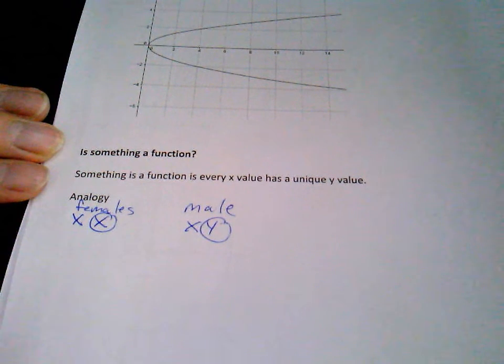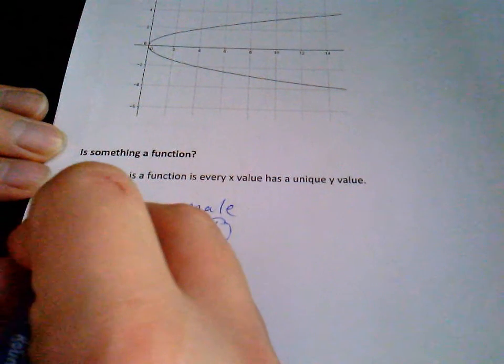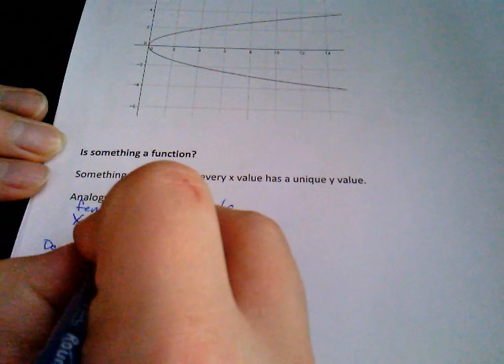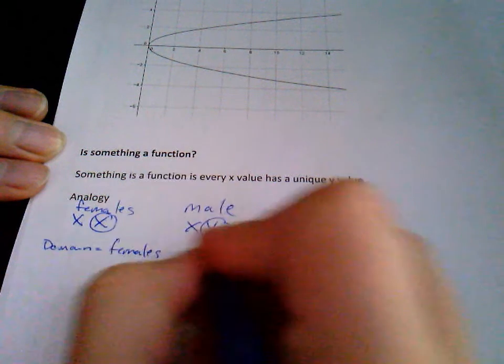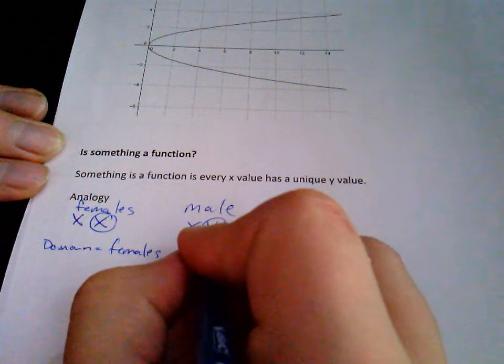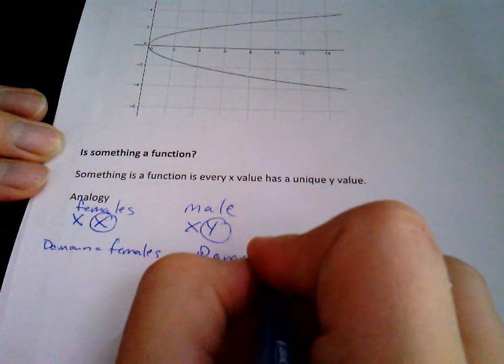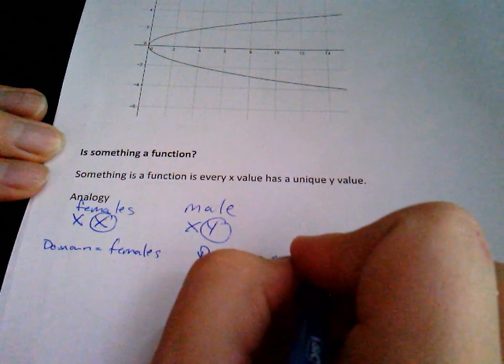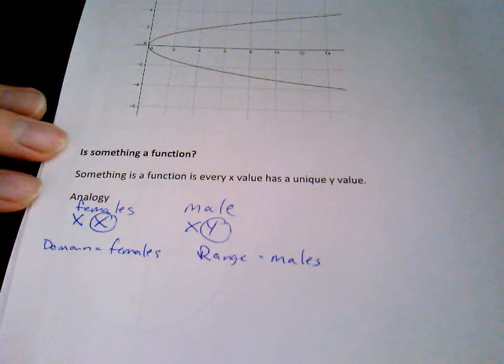So we're going to pretend X values, or domain, equals females. Range equals males. Now, in society, let's think about this.